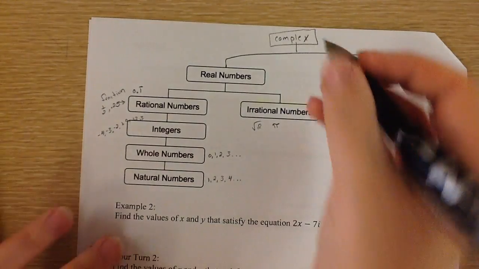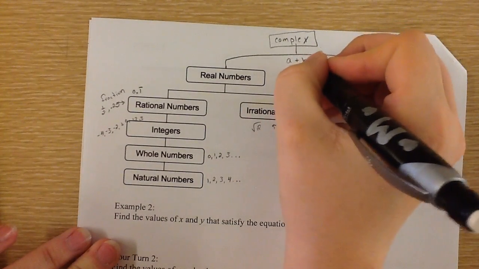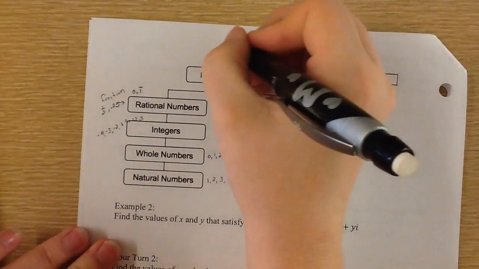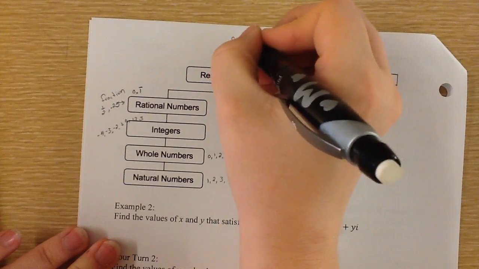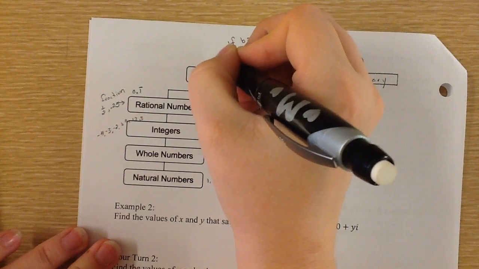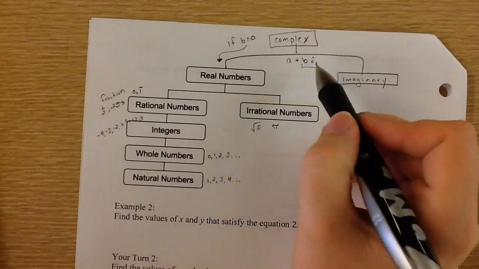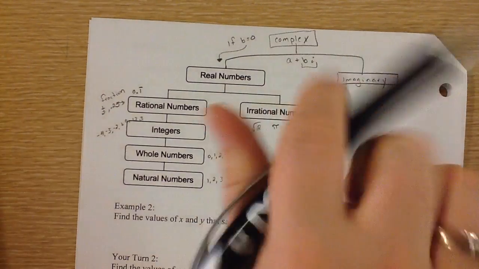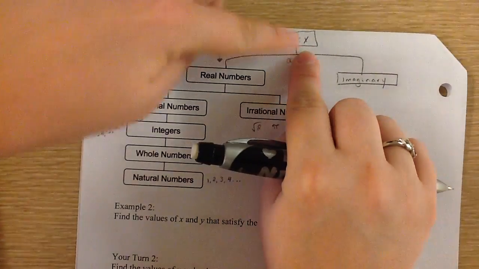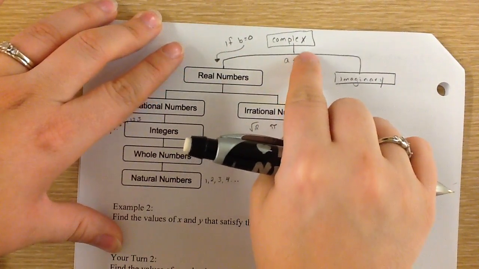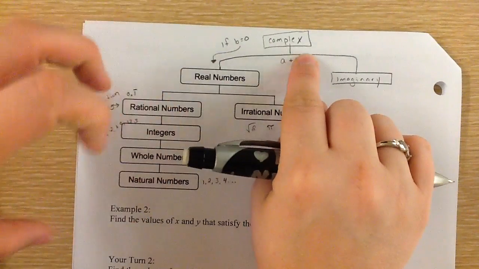Okay, so our complex number system again is A plus BI. If the imaginary part here is 0, so if B is 0, then we have a real number, meaning there's no imaginary part on it. So if that B right in there is 0, meaning there's no imaginary part, then you have a real number.